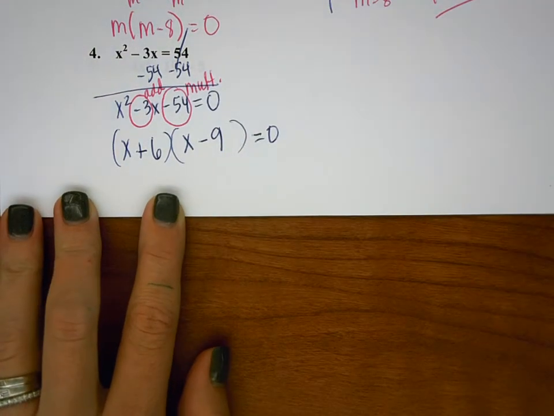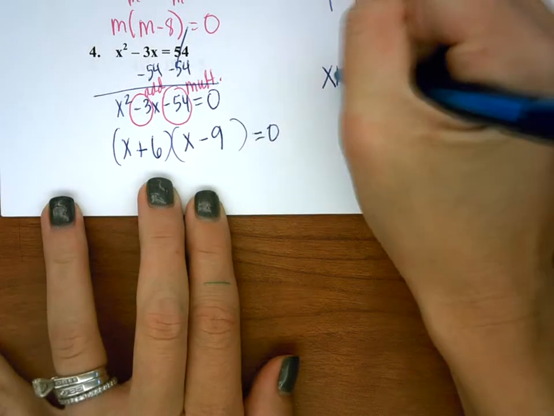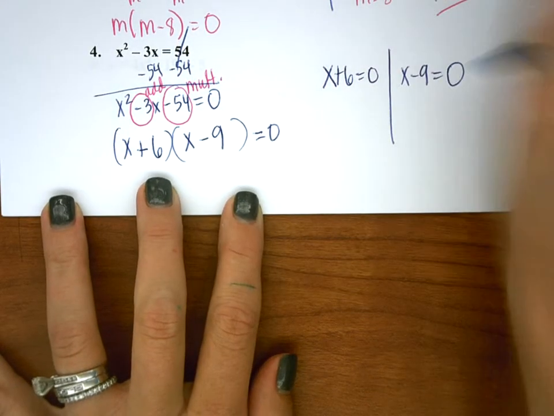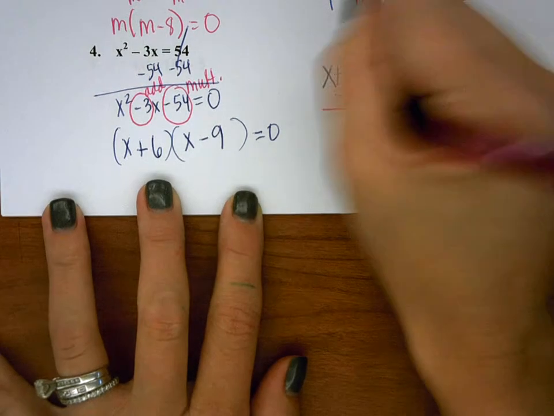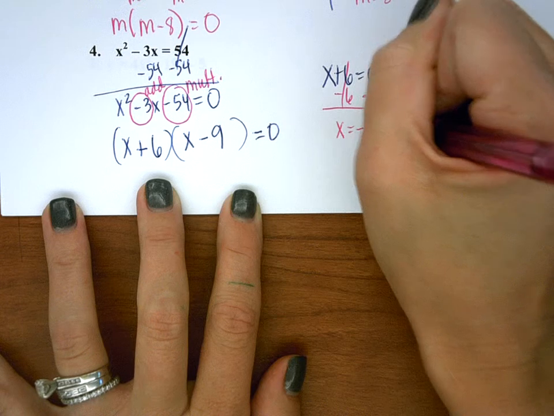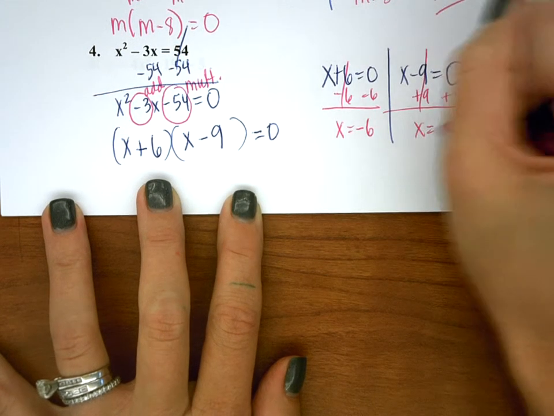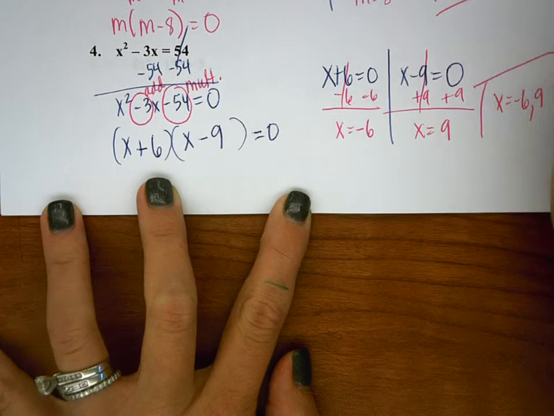Okay, so now what? Solve your two equations. Good. So we set them each equal to 0. x plus 6 equals 0, and x minus 9 equals 0. The first one we just subtract 6 from both sides and we get x equals negative 6. Here we add 9 to both sides and get x equals positive 9. So x equals negative 6 and 9 are my two answers.